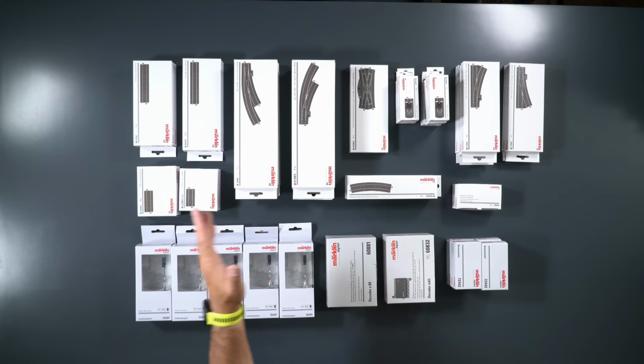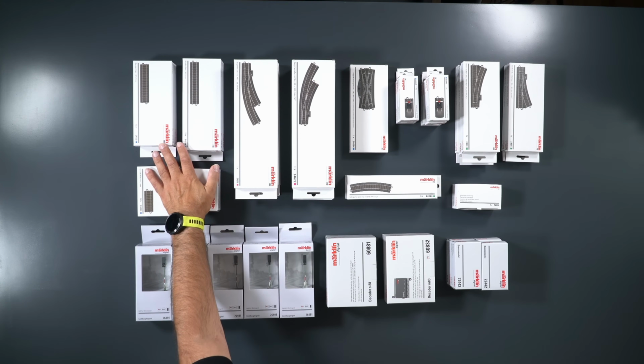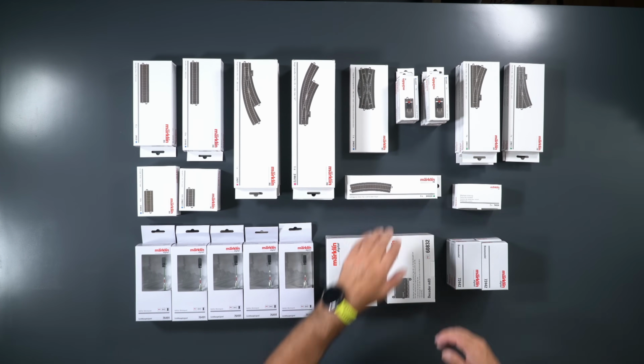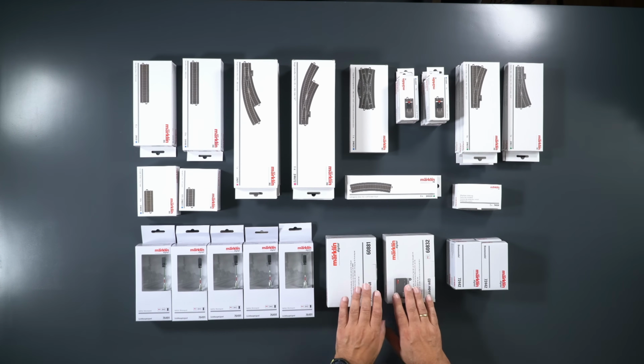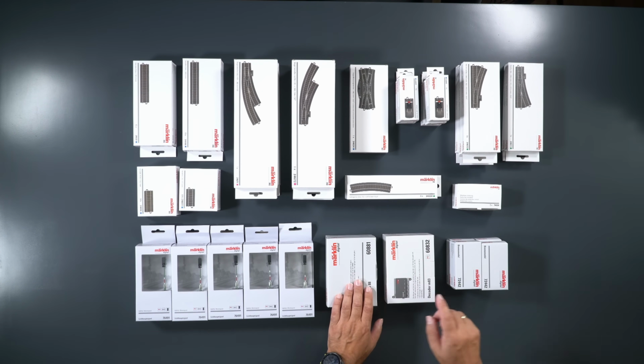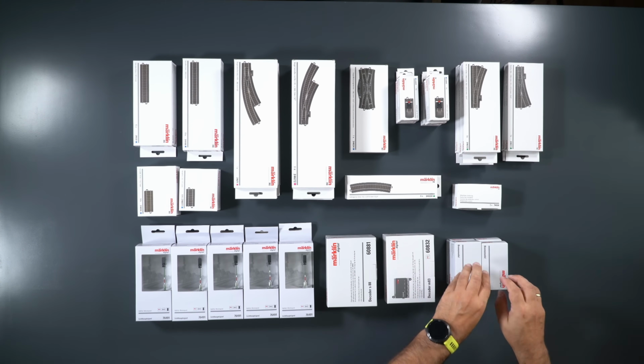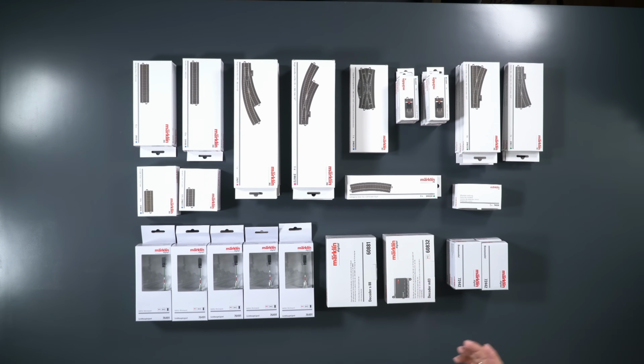And here we have laid out everything we need to build the layout, from regular track pieces to curved turnouts, crossing turnouts, buffer stops, and standard compensating pieces. From signals to electronic components like the S-feedback module M and the braking modules.